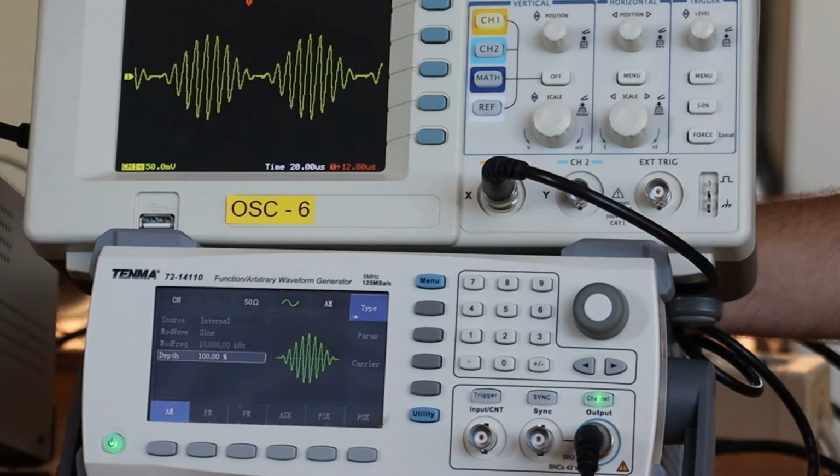For the question, what happens with the signal when you reach a rate of 100% modulation or above? The answer is the minimum amplitude value disappears.